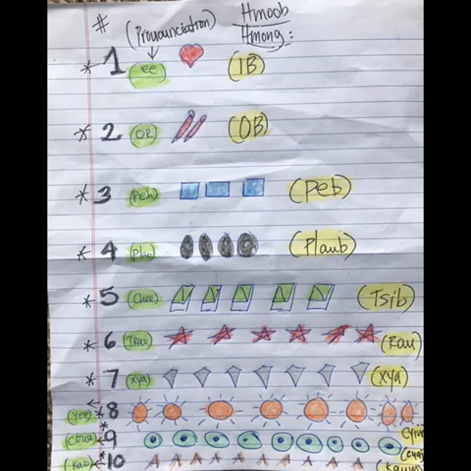Dao is 6. Xia is 7. Yi is 8. Yua is 9. Gao is 10.